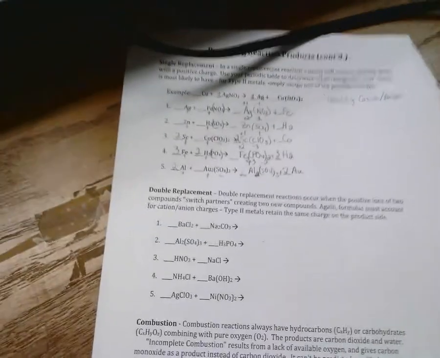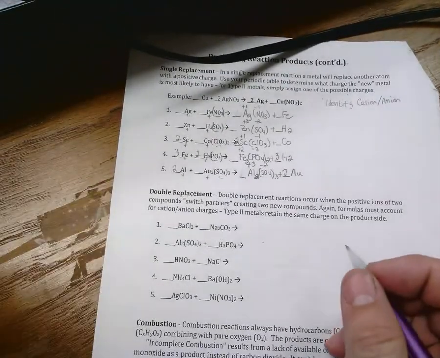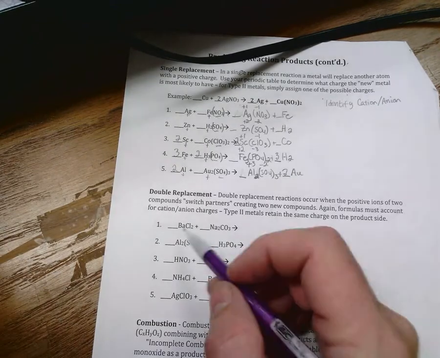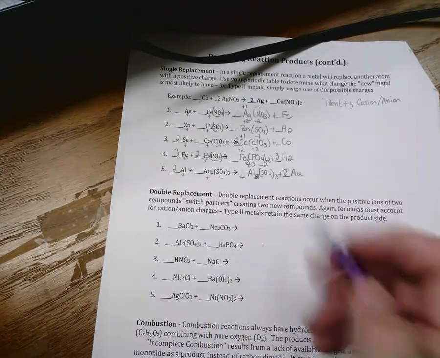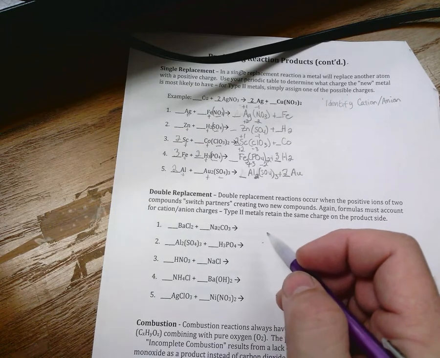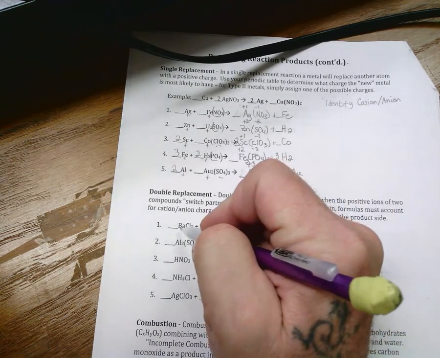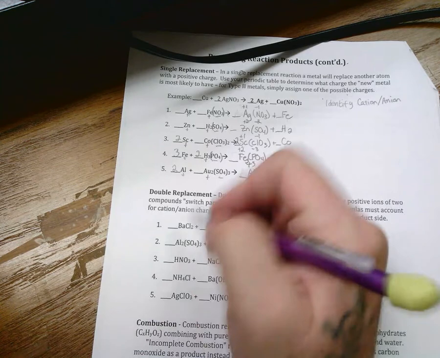We're going to keep working this. Now we have double replacements. Now it becomes vitally important that step one you do correctly. Remember, the first thing in a compound is always the cation.